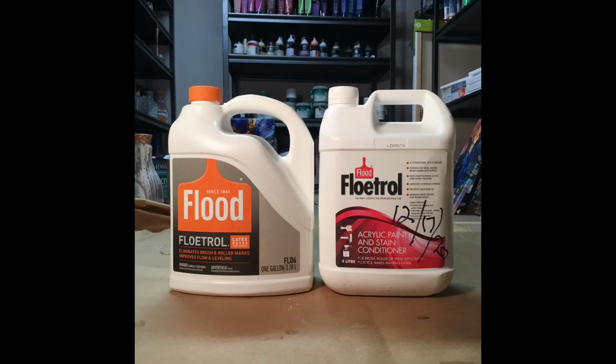Since Floetrol is marketed worldwide by the same parent company, I assumed that its formulation was consistent regardless of where it was manufactured, like Coca-Cola, for example. I was wrong. It's not. I know this because I've compared the products sold in the US, Australia, and Europe. Same species, different animals.